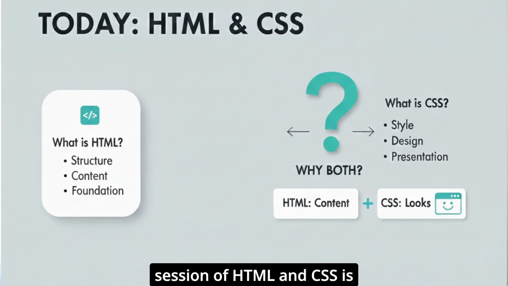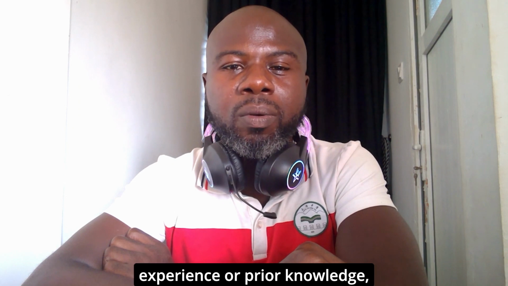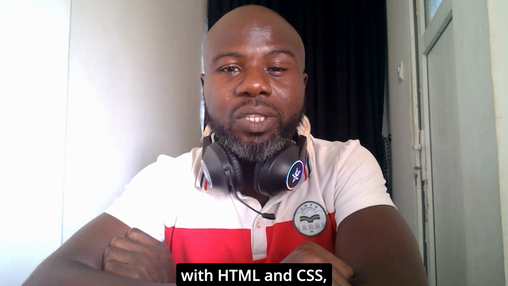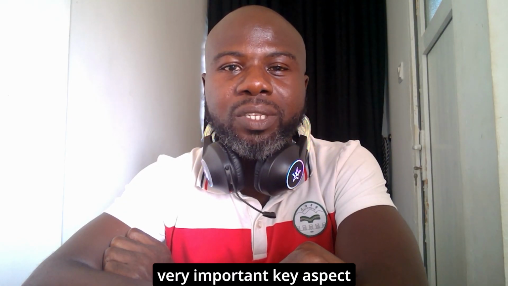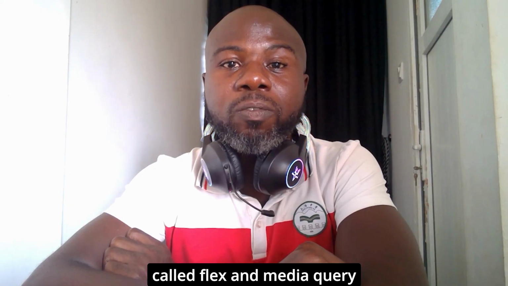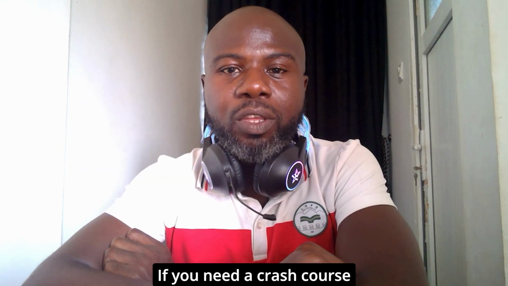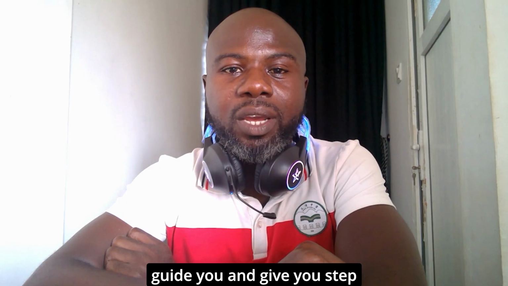This particular session of HTML and CSS is primarily not for beginners. This session is for those with prior experience or prior knowledge, at least some basic knowledge of HTML and CSS, as we shall be delving into a very important key aspect called Flex and Media Query used in building modern responsive web pages.